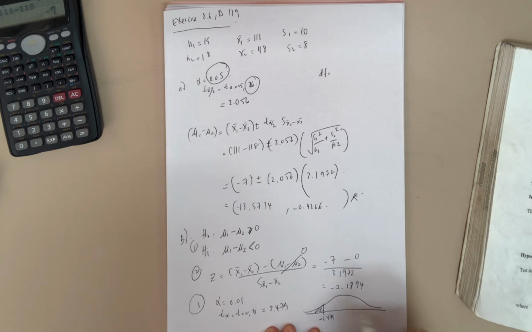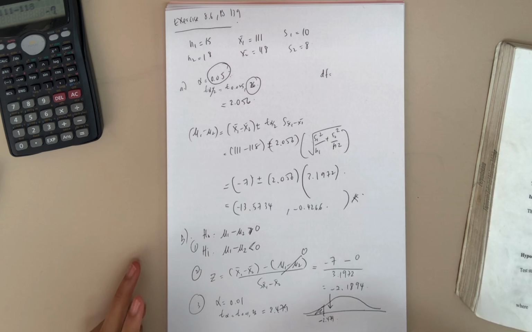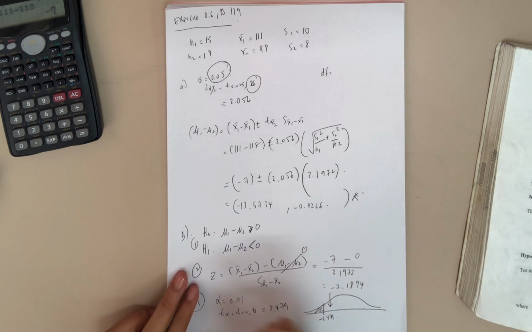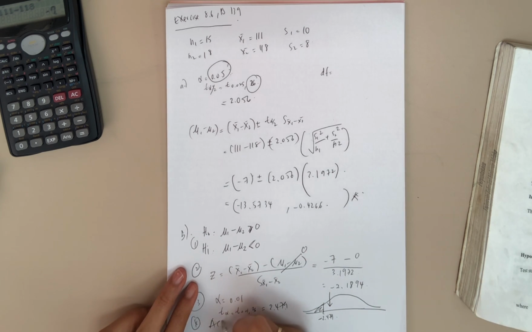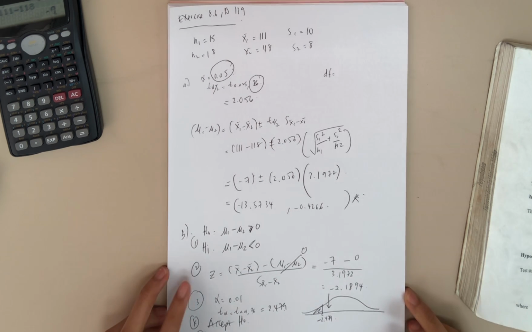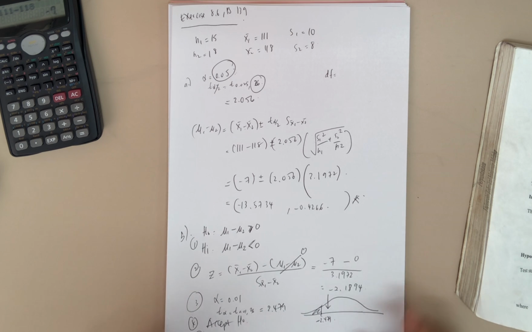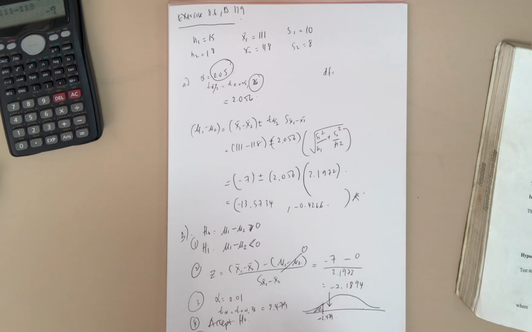You check whether negative 2.18 lies in the region or not. No, because negative 2.18 is greater than negative 2.479. So it does not lie in the rejection region. Therefore, we will accept H naught.